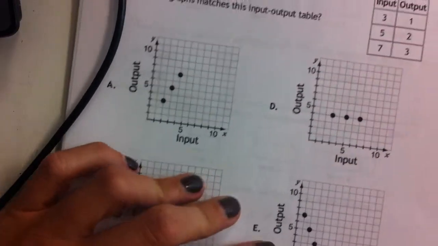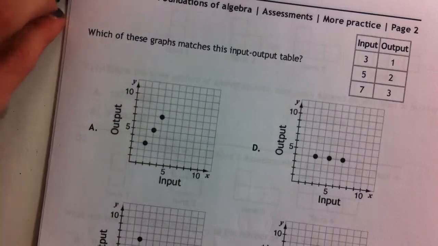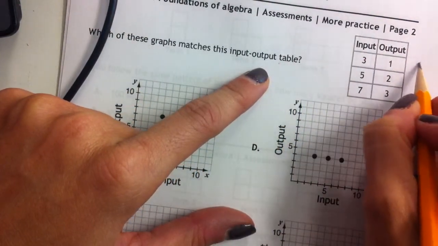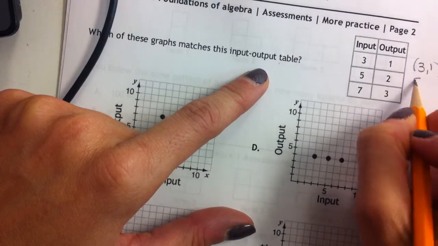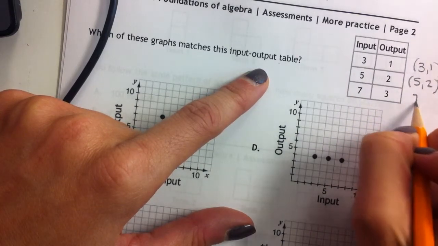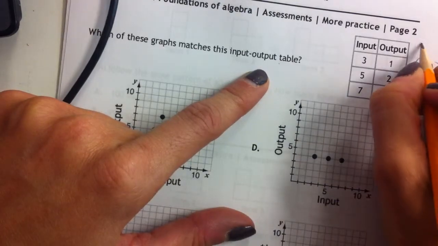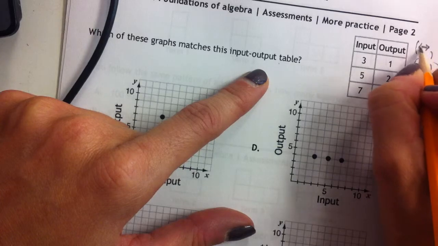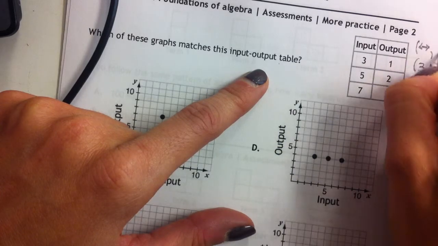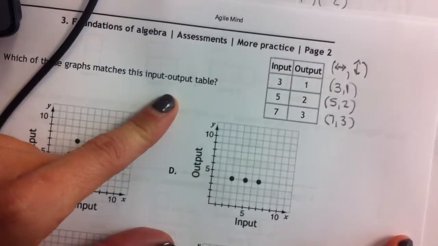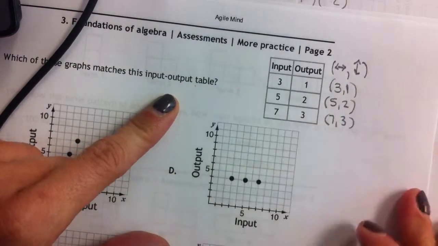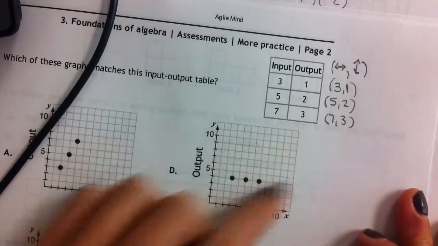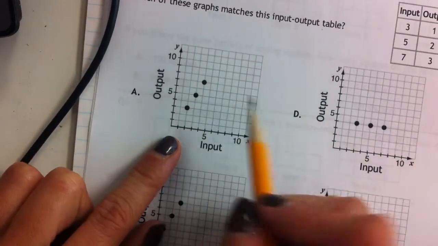The second question asks which of these graphs matches the input-output table. So you can think of these as (3, 1), (5, 2), and (7, 3). Remember that when you have a coordinate pair, the first coordinate tells you to go left or right, and then from there, you go up or down. So we have to find the graph that has (3, 1), (5, 2), and (7, 3) on it.